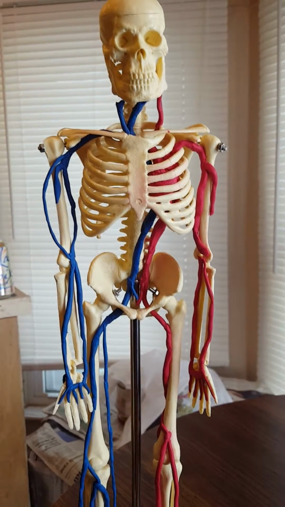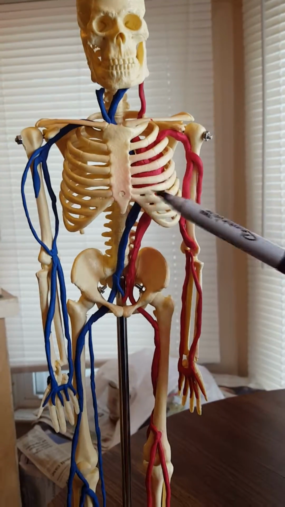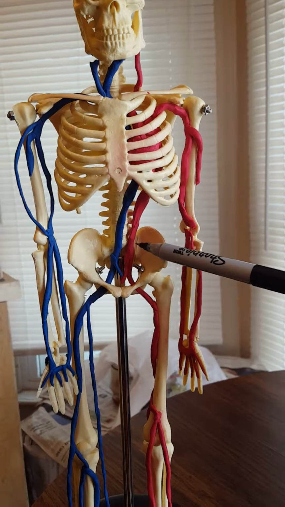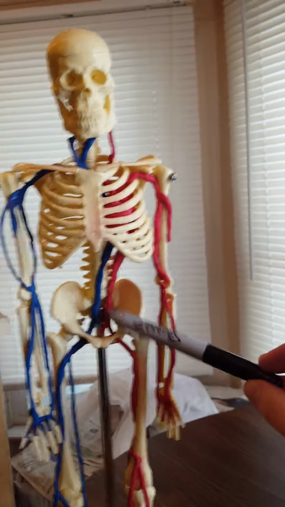Alright, going from the heart to the toes, it's going to start in the descending aorta, right here, going to the common iliac artery.